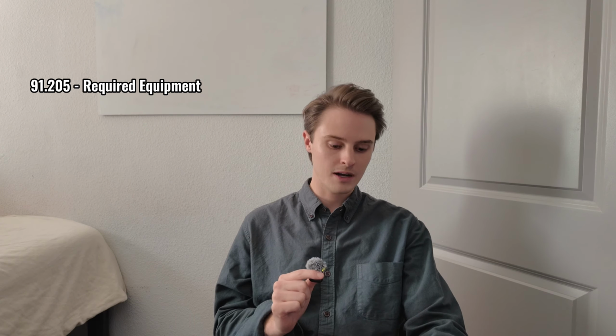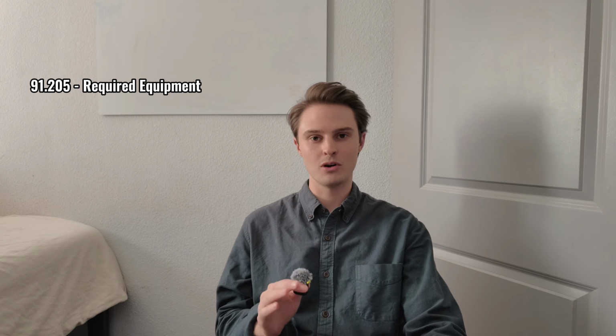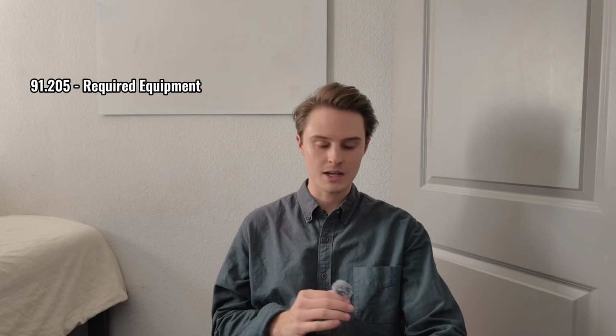91.155, another one that you should have memorized, basic VFR weather minimums. But again, if you don't know it, pull up the FAA resource 91.155 in your check ride. 91.157, special VFR weather minimums. 91.205, equipment requirements. This is really important. We've all heard of the ATOMATOFLAMES, and that's where this comes from.